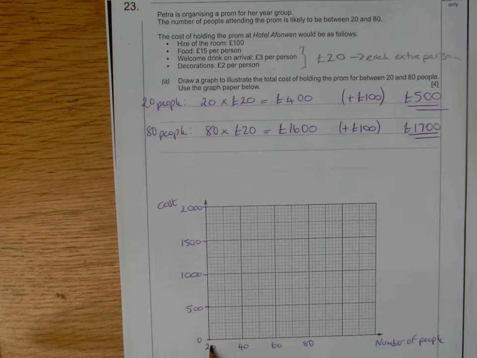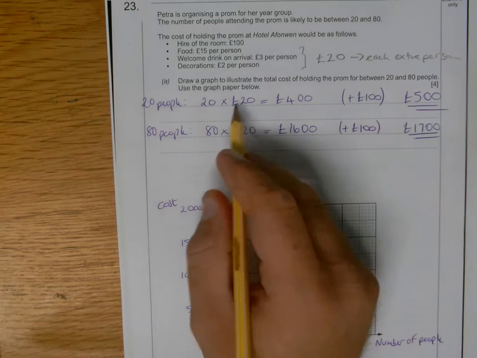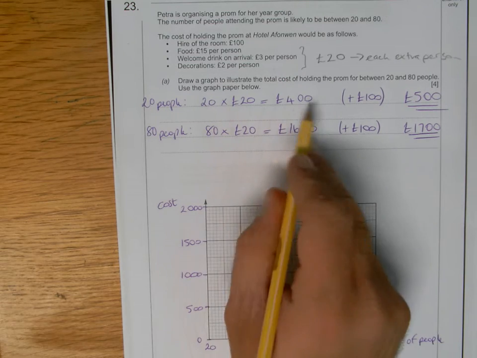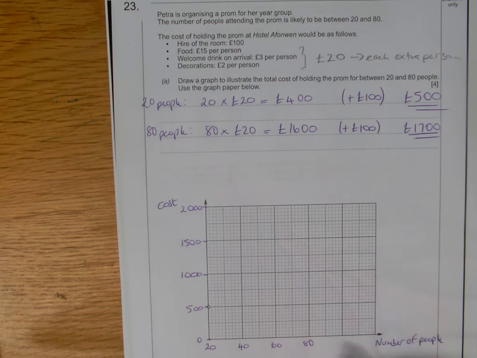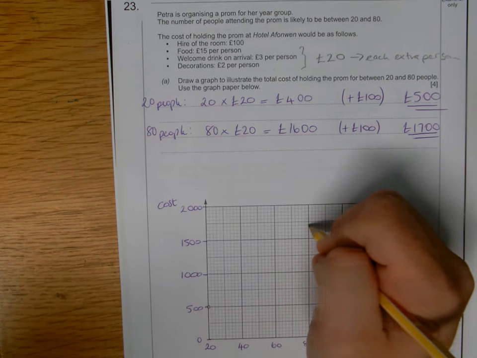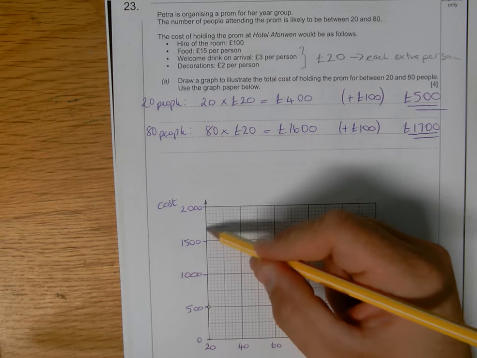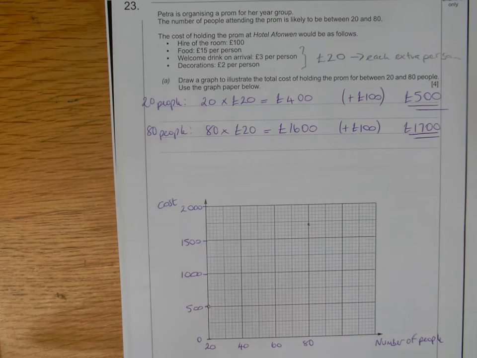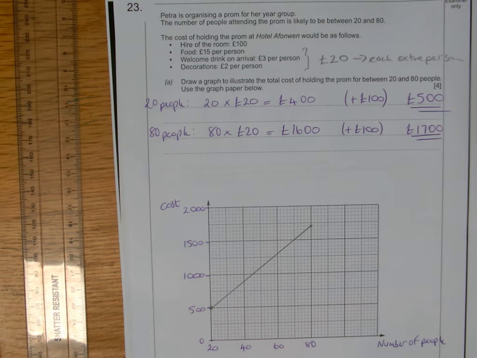Okay. So we start off with the least amount of people going to the party, to the prom, and there's 20 people. The cost will be £500. Okay, so that £500 accounts for the food and stuff, plus then the room hire. So you've got a point there on the graph, and then if 80 people go, so we go across to 80. The cost will be £1,700. So 1,700 will be there, won't it? Okay, because each 100 goes up 2 squares. So you just draw this, and we've got our costing line there, okay, for between 20 and 80 people.